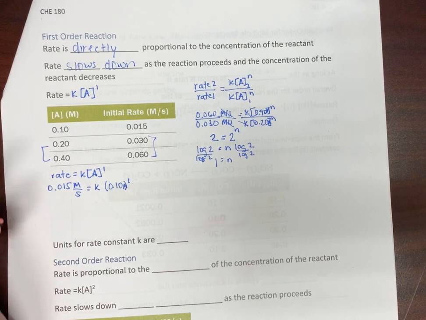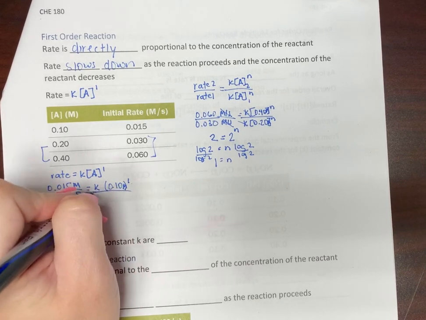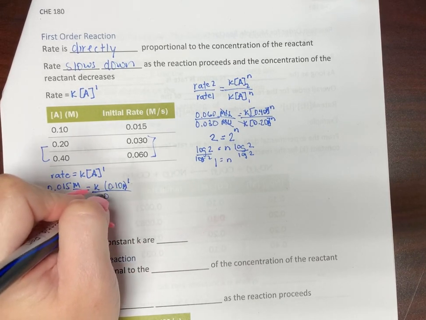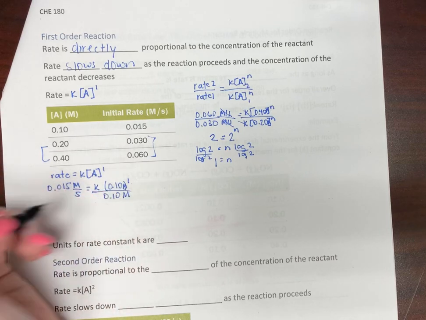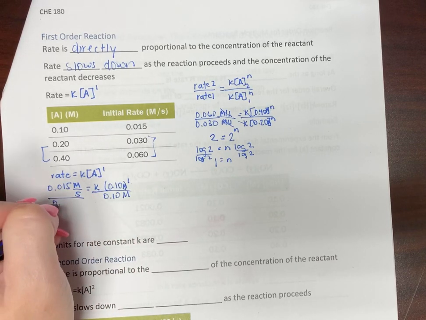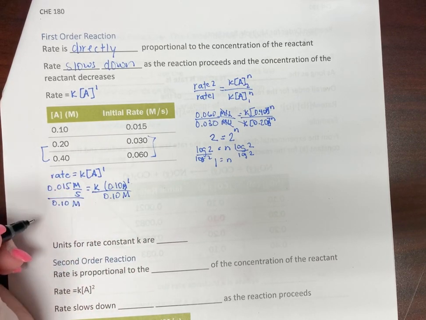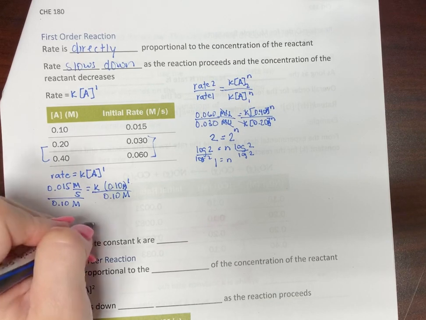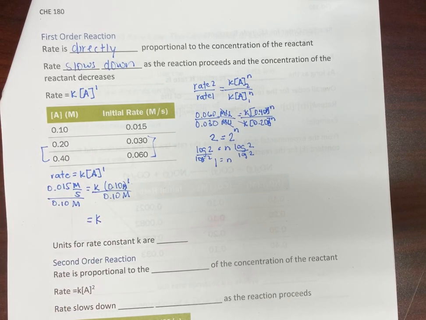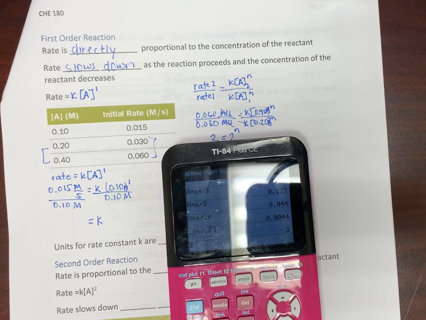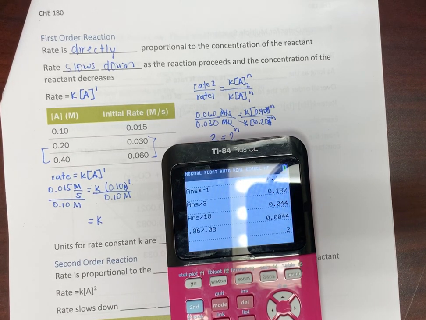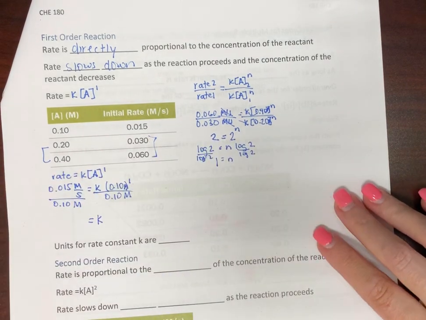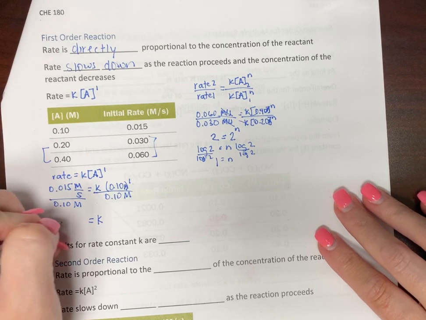So now we need to divide by 0.10 molar. So divide 0.10 molar. That means K is going to equal 0.015 divided by 0.1. So here I got a number of 0.15.